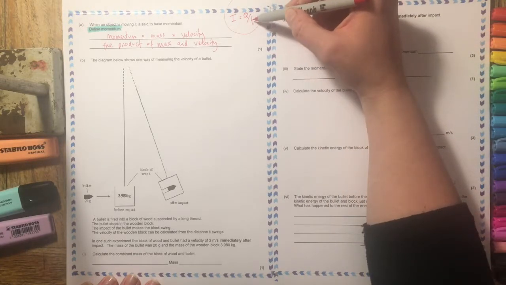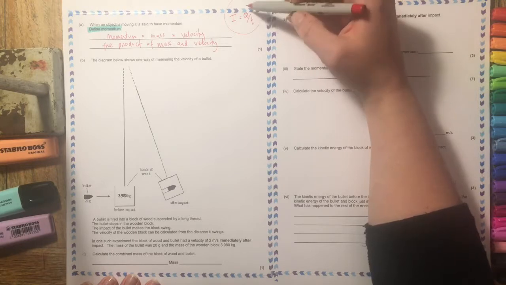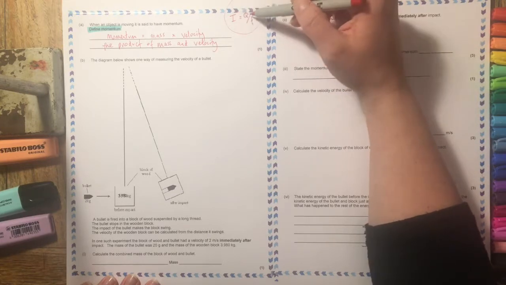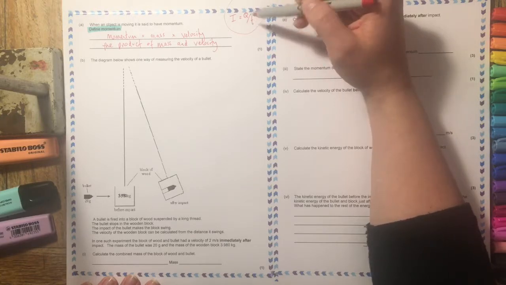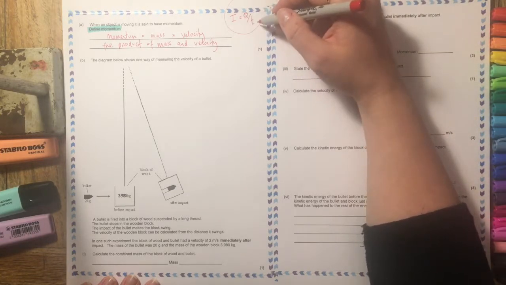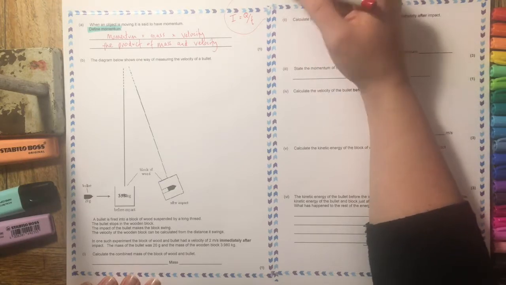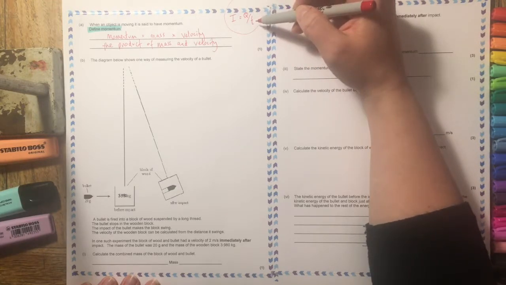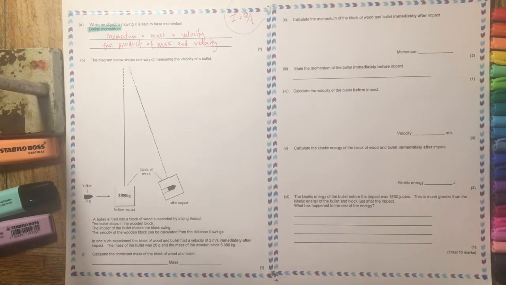So because it's over T, that means rate. So if it said define current, then I could say the rate of flow of charge, and that would be the definition. It might be the case that you get the mark for just giving the equation, but just in case you don't, it's always worth writing it out in words as well. Okay, so let's move on.